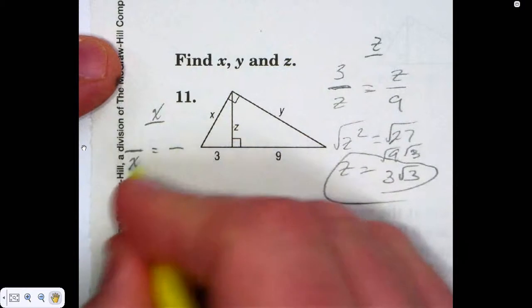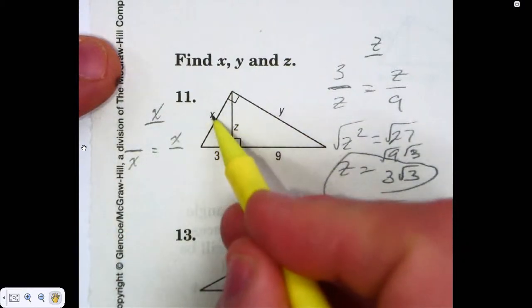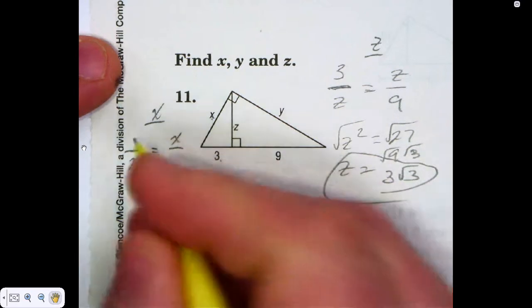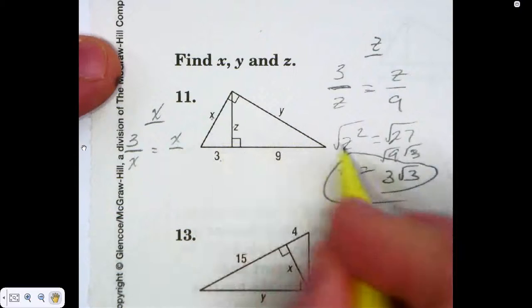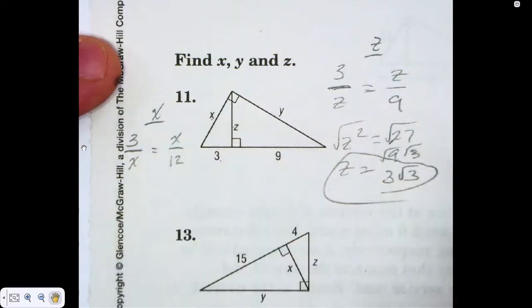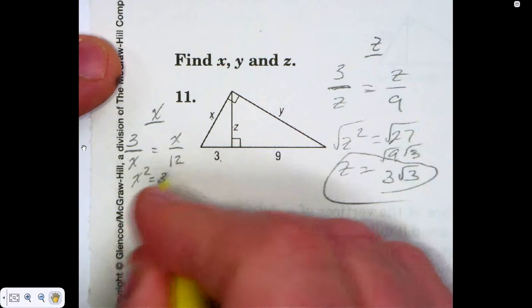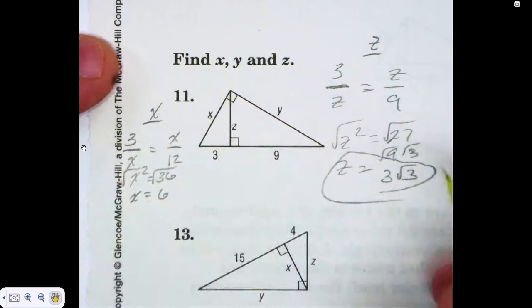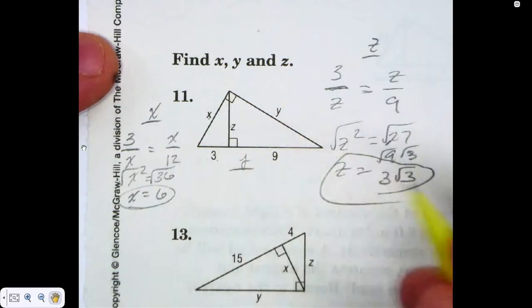So that means x here, x here. And then what are the extremes for this being the geometric mean? The part on its side, which is 3, and the what? Whole thing, which is 12. Does everybody see that? X is 6. Now to find y.